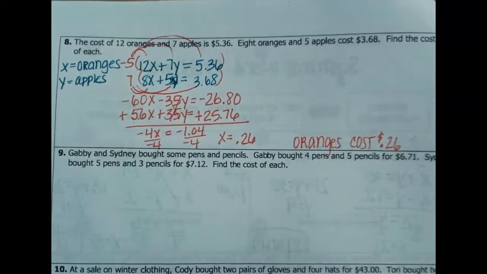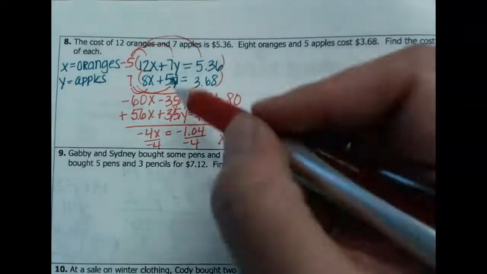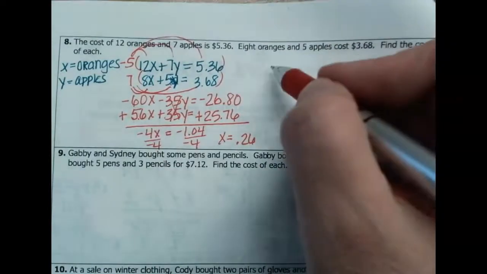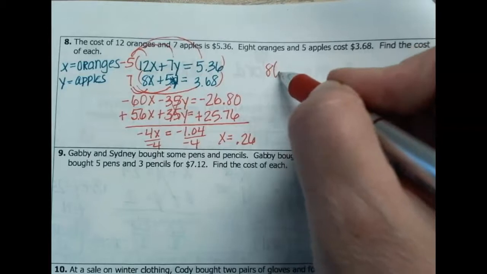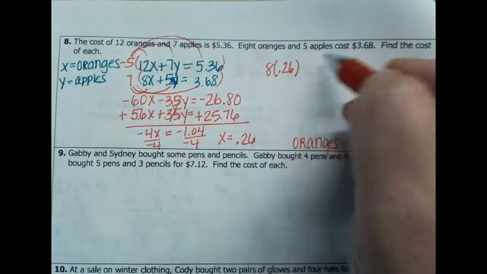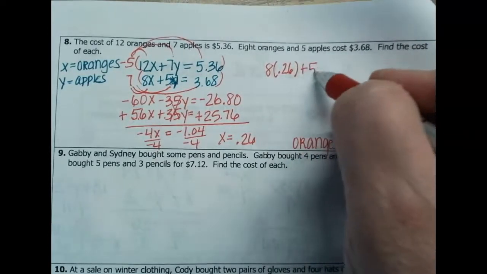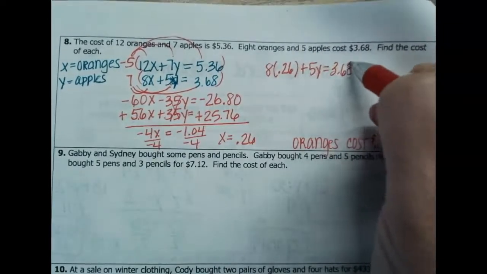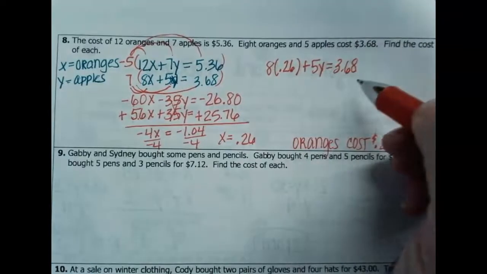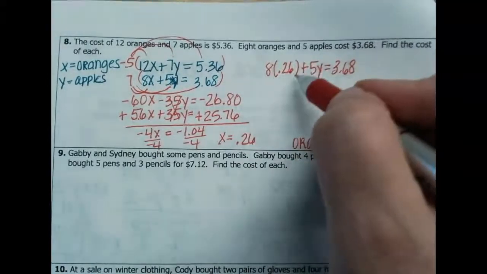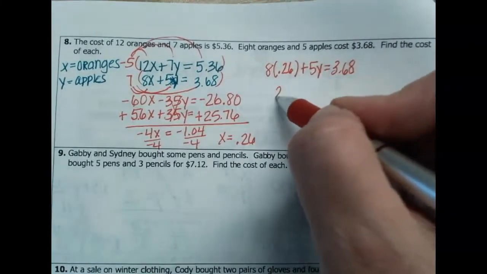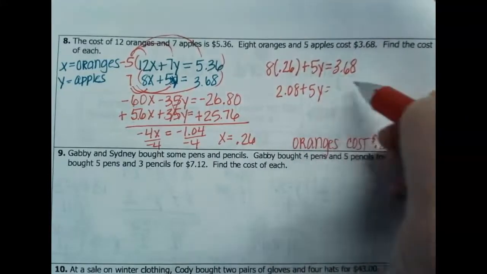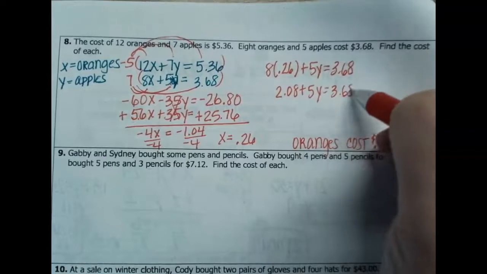Okay, let's find out the price of apples. Pick either equation. It doesn't matter which. I'm going to pick the bottom one. 8x, well, x is 0.26, plus 5y equals 3.68. We're going to start to simplify, and 8 times 0.26 is 2.08 plus 5y equals 3.68.